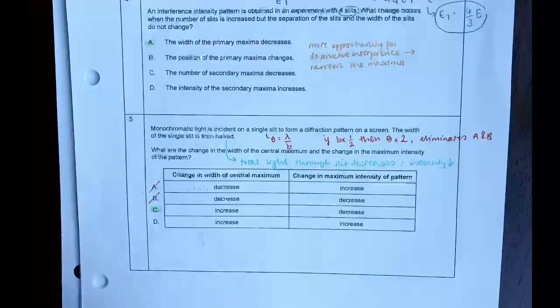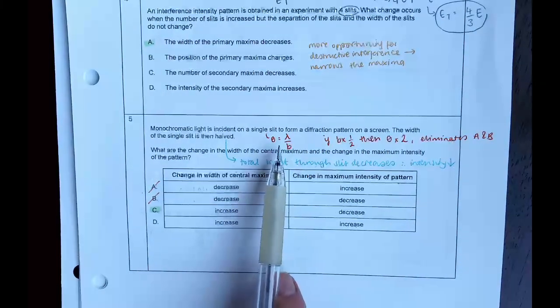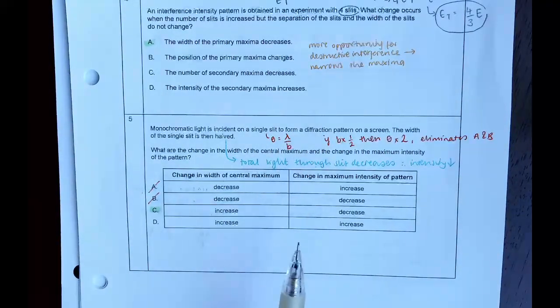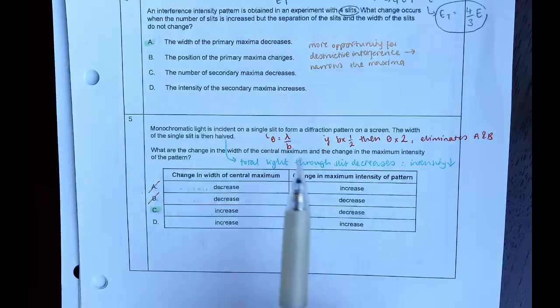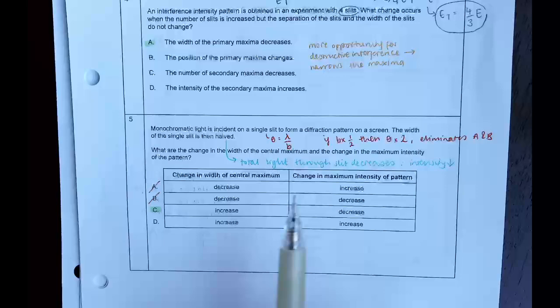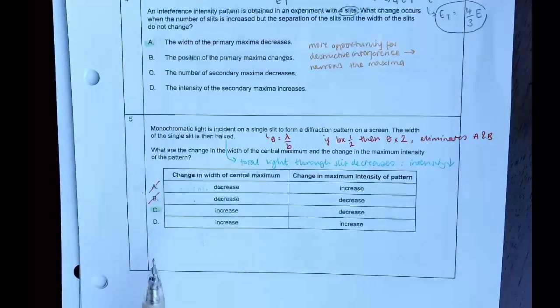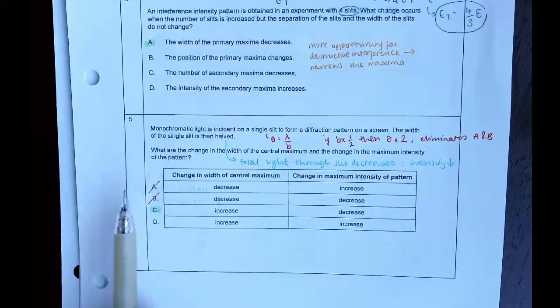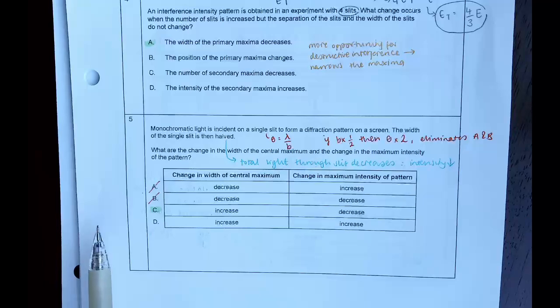Question 5. Monochromatic light is incident on a single slit to form a diffraction pattern on a screen. The width of the single slit is then halved. So immediately I'm writing myself my equation for single slit diffraction. If the width of the slit is halved, then b is times a half, which means that theta will be times 2, so the width of the central maximum will increase, so I'm immediately getting rid of A and B.